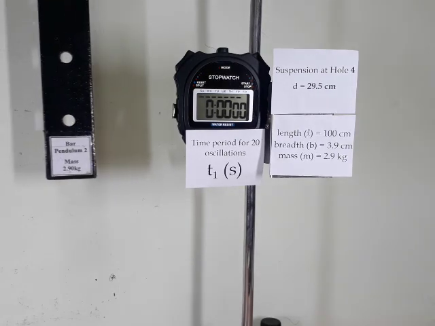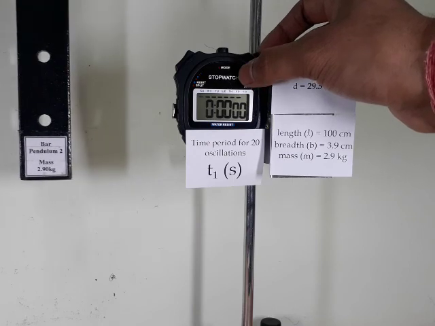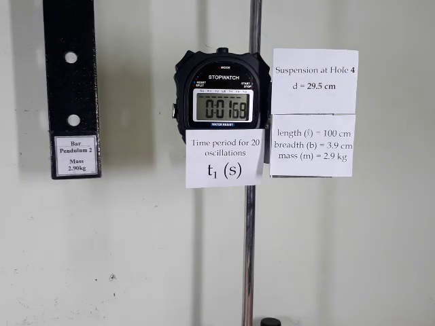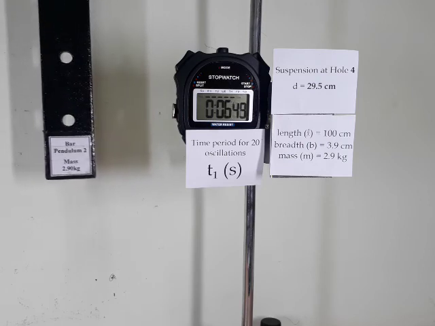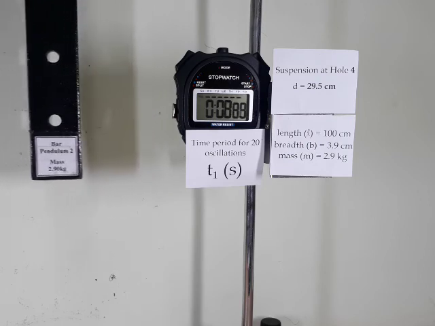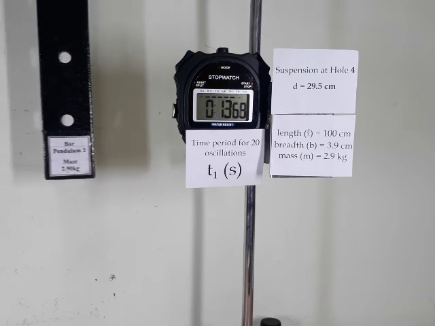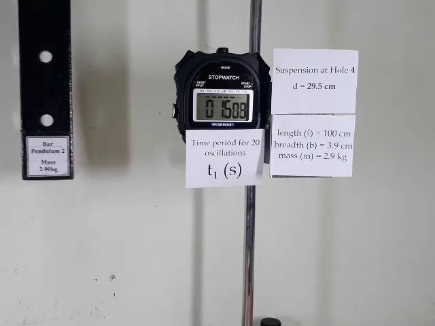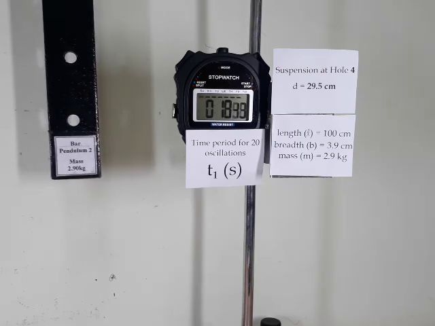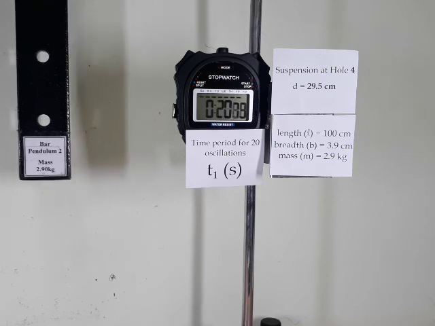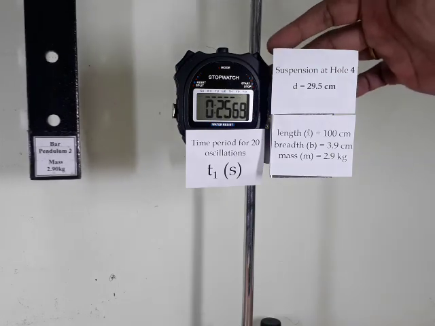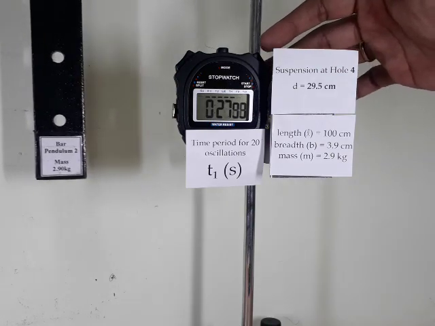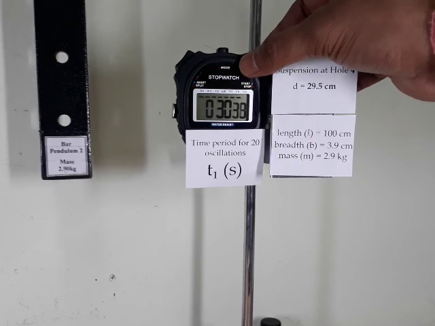We are going to take the T1 values now, counting up to 20.